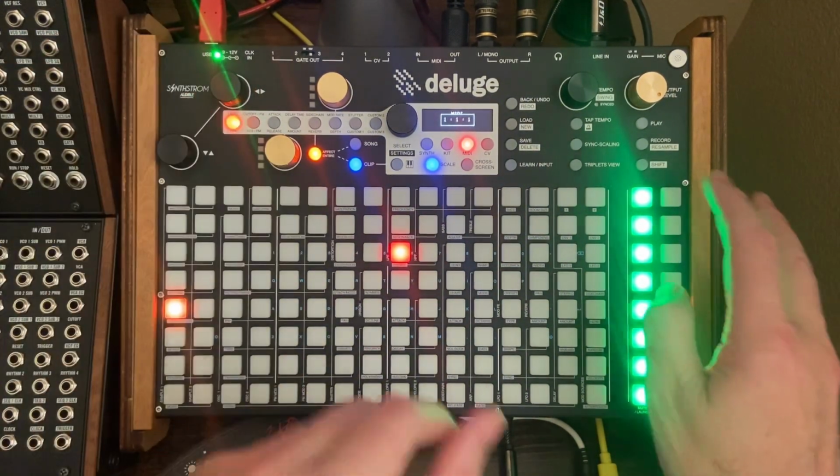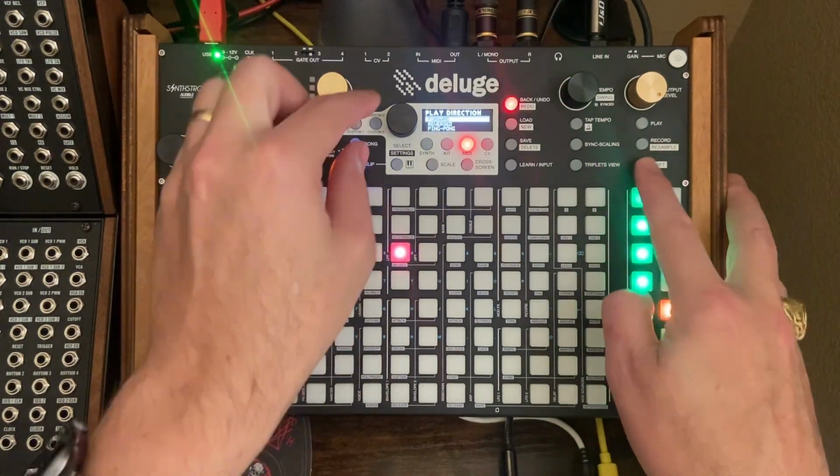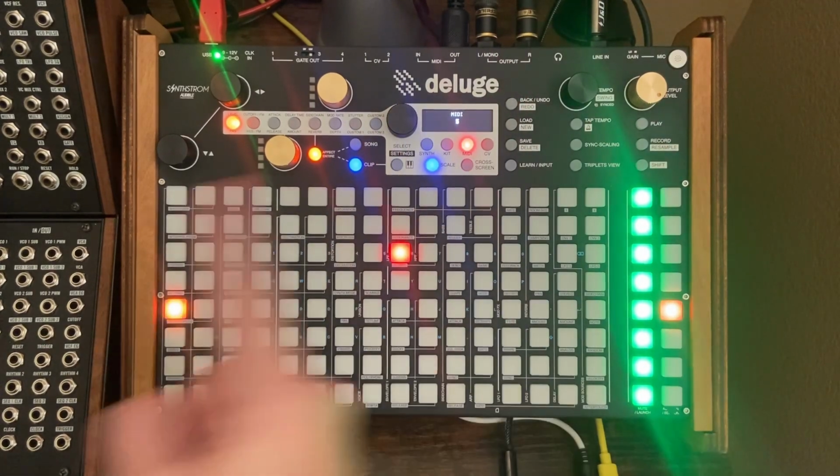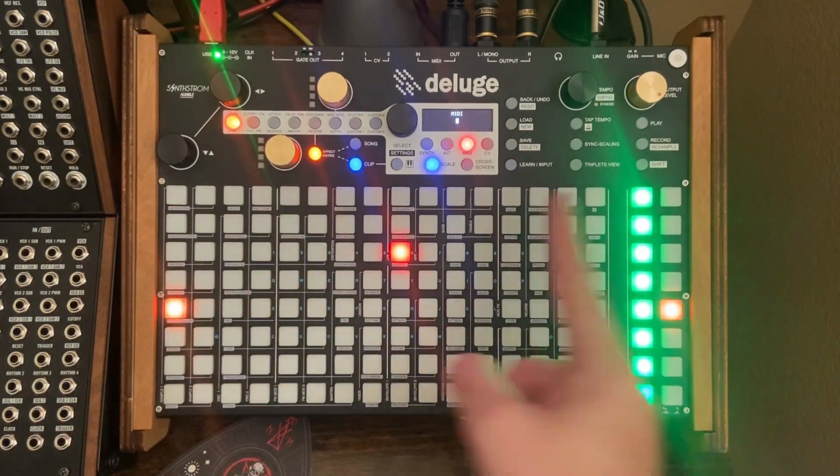Great. And now the last thing I'm going to do is set the play direction. Right now the play direction is forward. Now I'm going to set it to ping pong. So these are going to go back. Now the playhead's going to go back and forth. It's going to go all the way through.